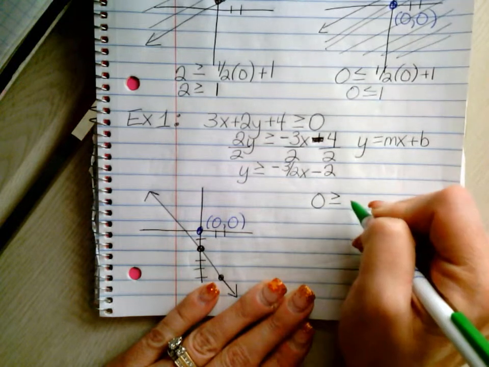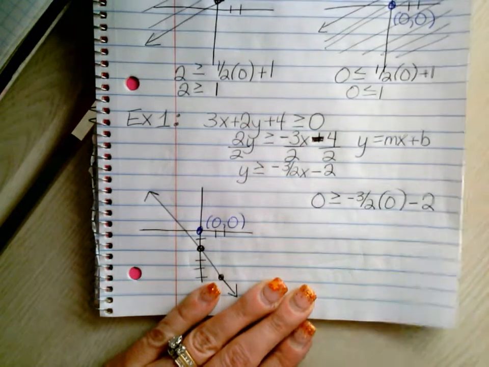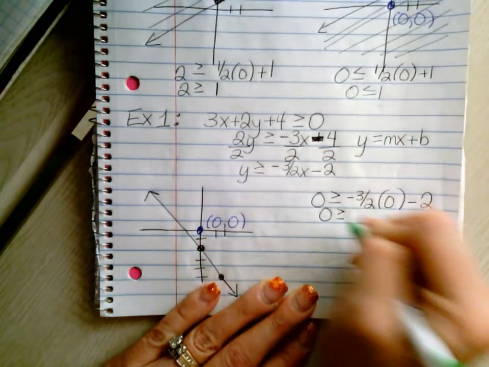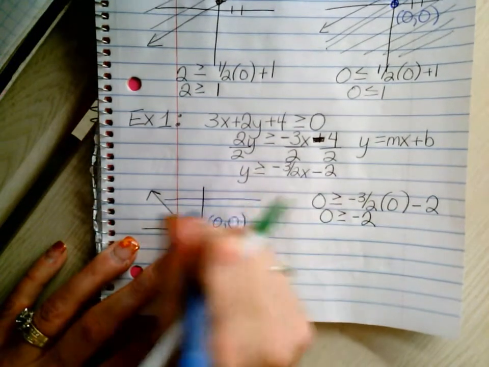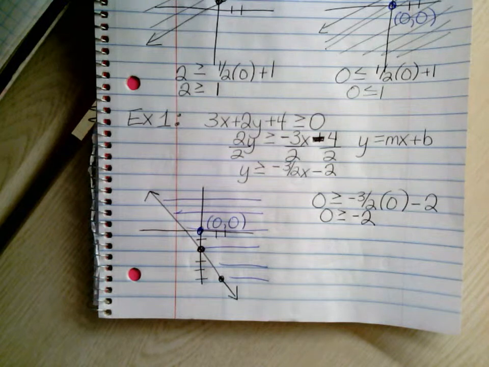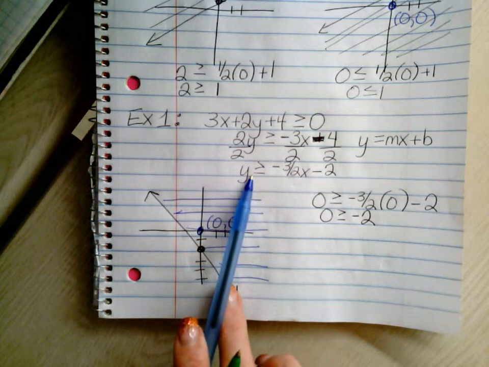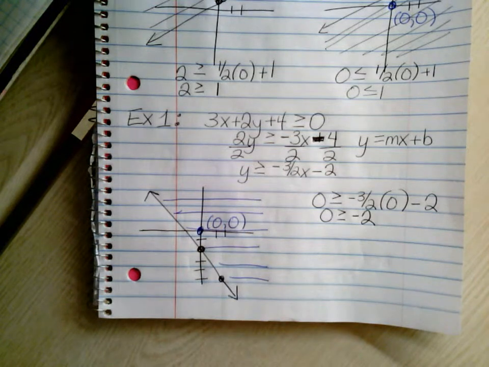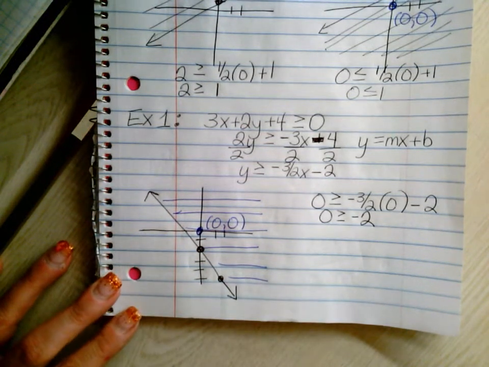0 is greater than or equal to negative 3/2 times 0 minus 2. 0 is greater than or equal to negative 2, true or false? This side receives the shading. Without the shading, your answer is wrong. Without the shading, with the line only, you graphed the linear equation, not the inequality. Okay, that's example 1. Let's go on to example 2, where we'll start to see how you're not always going to have a solid line.